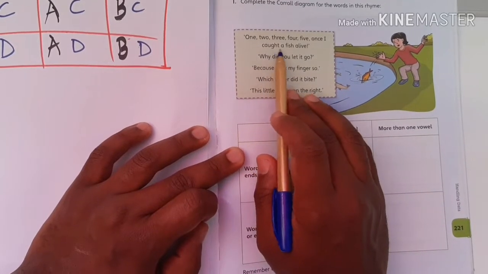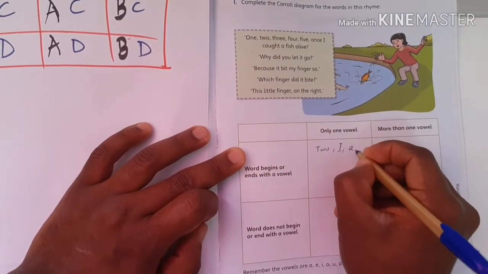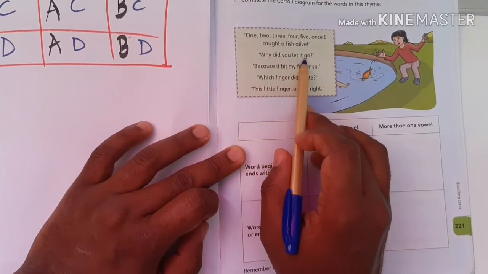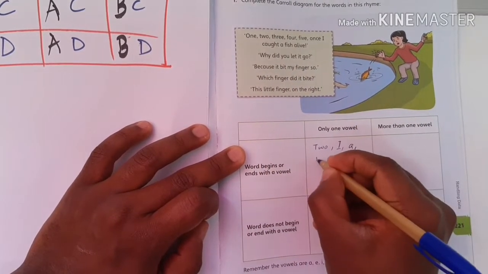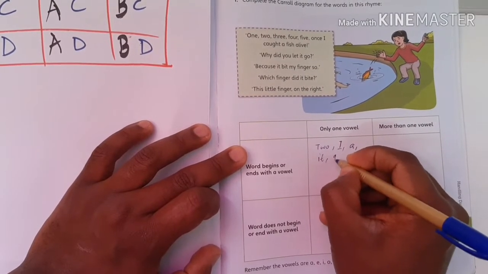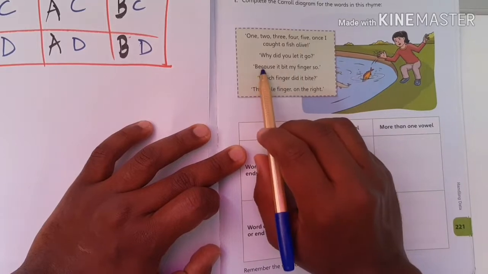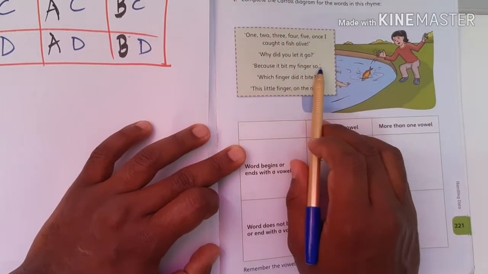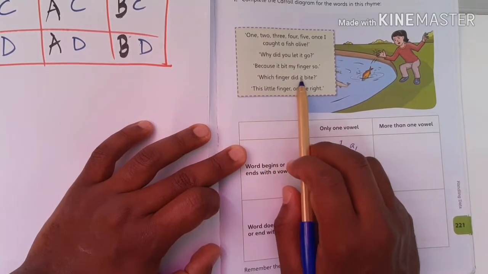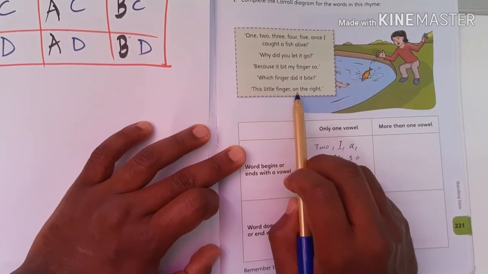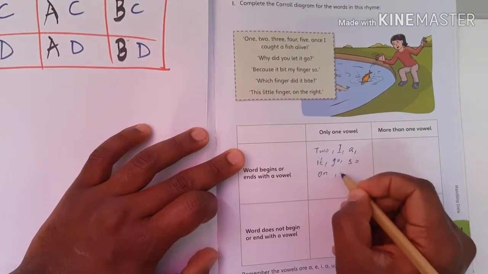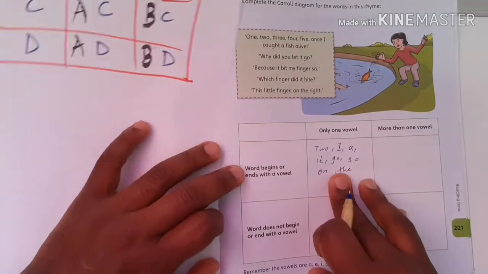We can go with it, and is also another one. We go with it. If you understand, you can pause the video and just answer it by yourself. We have go here, we have it again, we already wrote it, so you can see them now. It again, then on, and there. So those are the ones right there.